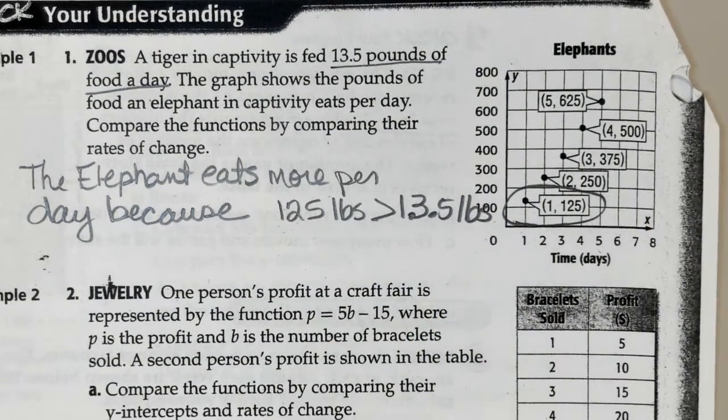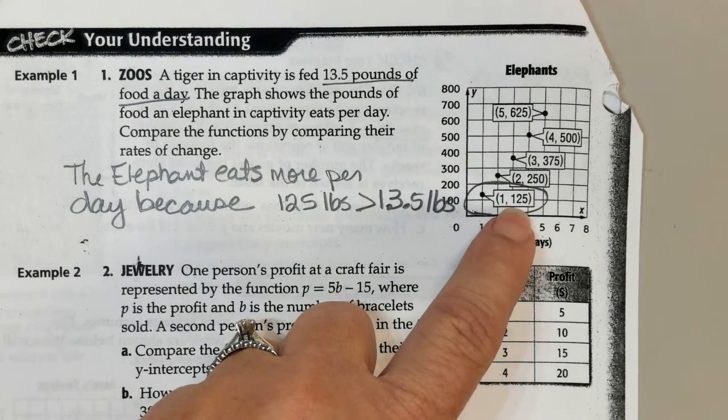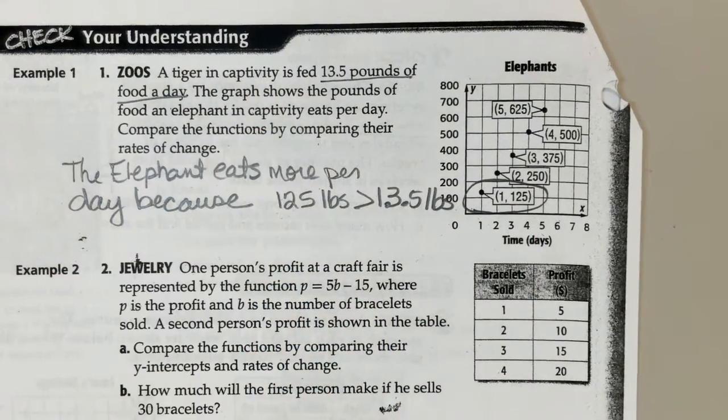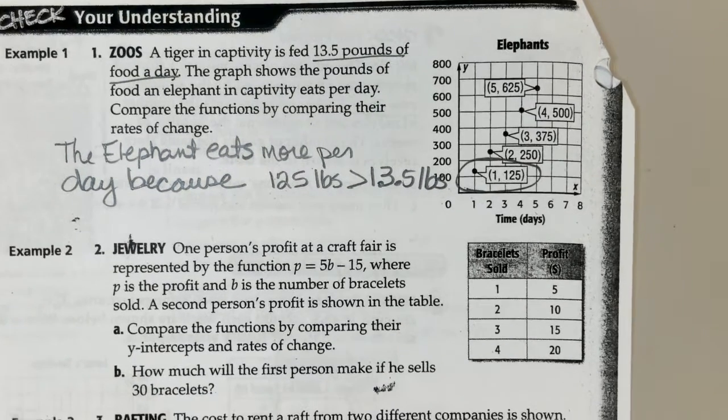So you don't have to have an elaborate answer. You just have to show that you compared the daily amount of an elephant to the daily amount of a tiger. Okay? Pretty easy. It didn't say anything about y-intercepts on that one.